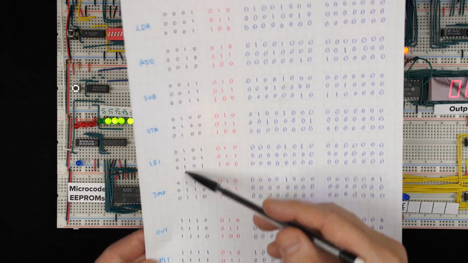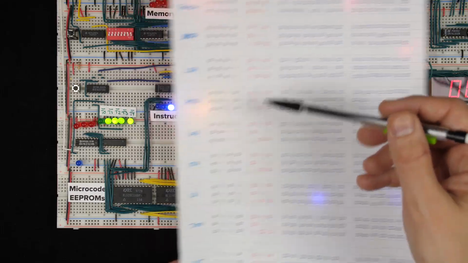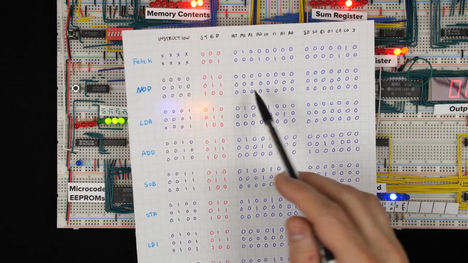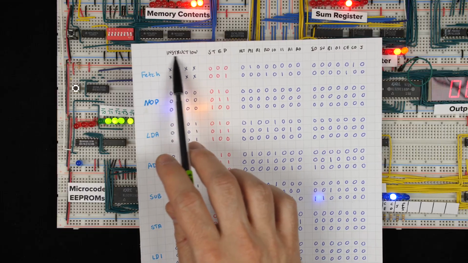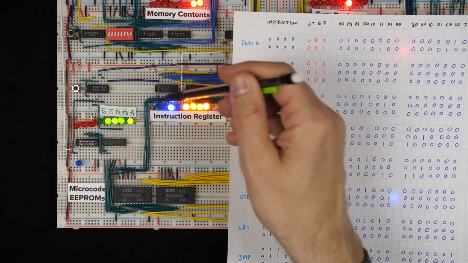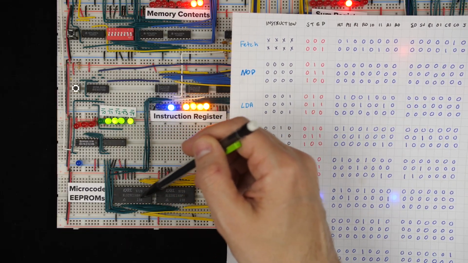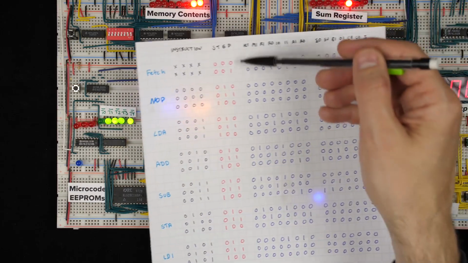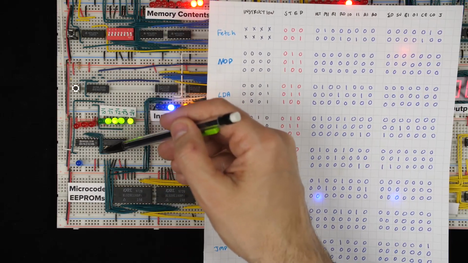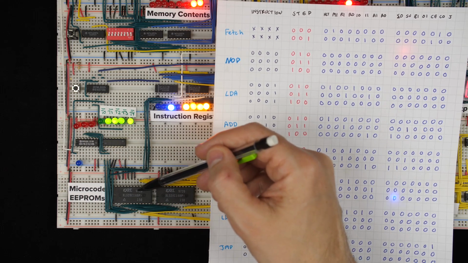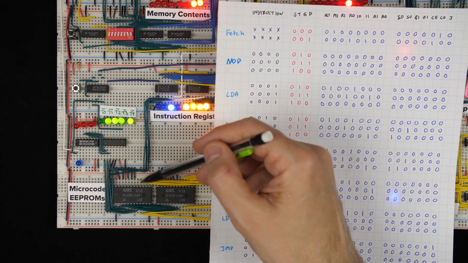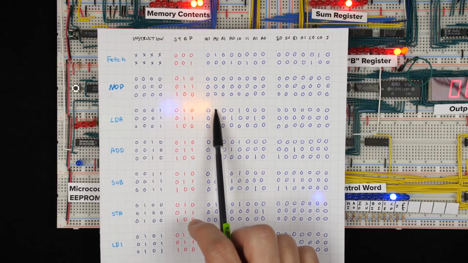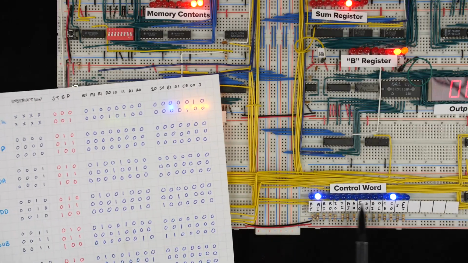The execution of every instruction is defined by microcode, which is stored in these EPROMs here. And the EPROMs are basically just a big lookup table. We've got 4 bits from the instruction register, which are these 4 bits here, going into 4 address lines of the EPROMs. And then we've got 3 bits from the step, which are these 3 bits here, and they're going into 3 more address lines of the EPROMs. Based on whatever the instruction and step bits are, the EPROMs are going to output a particular control word, which you can see over here.